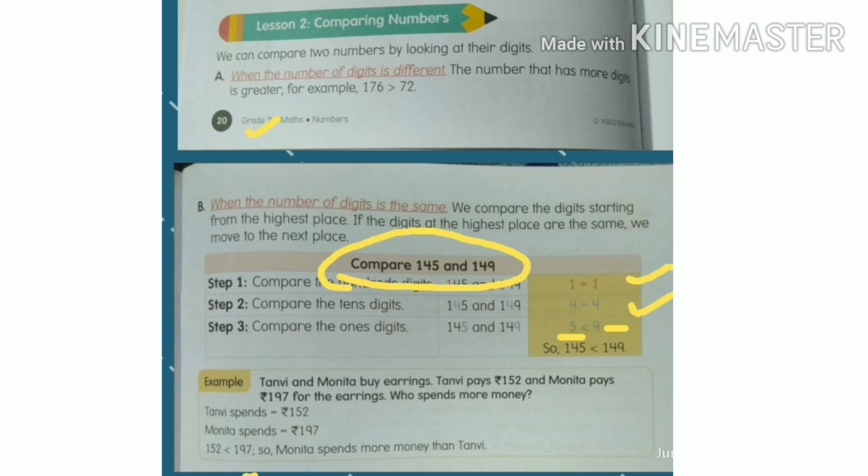the same, we move to the next place. Means first we have to see at the 100 place, then we have to go to the tens place. At last we have to compare the ones place of the given numbers. Like this we can compare the numbers.